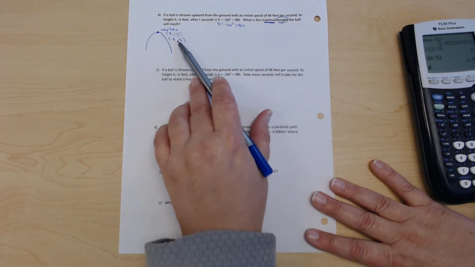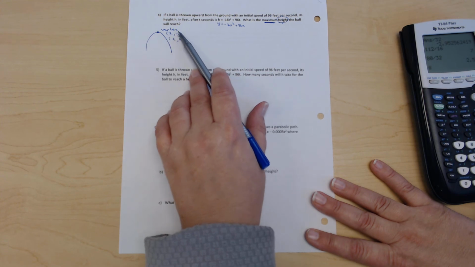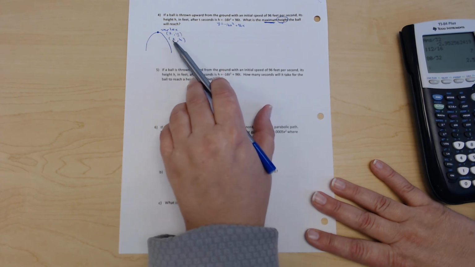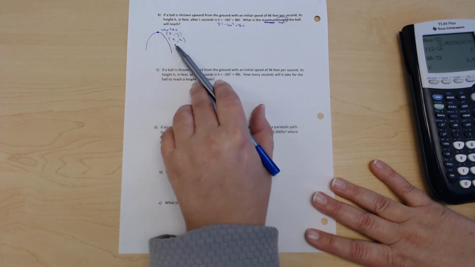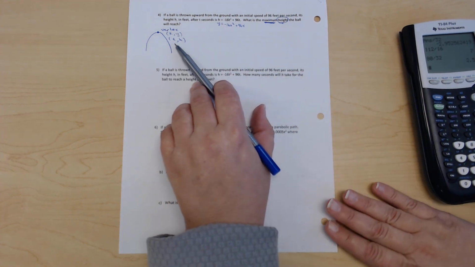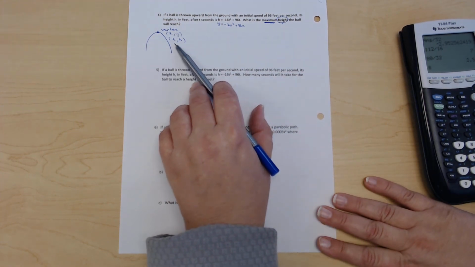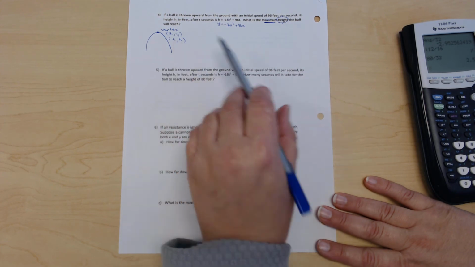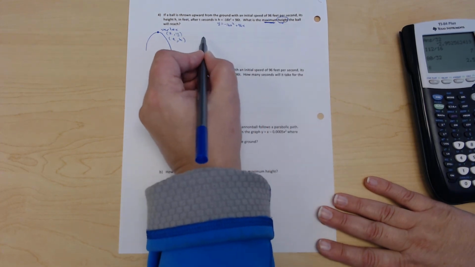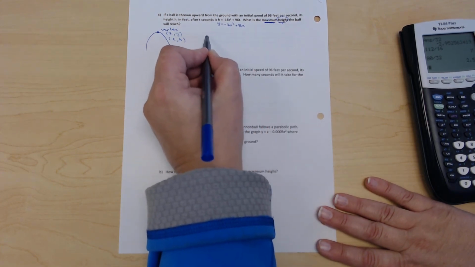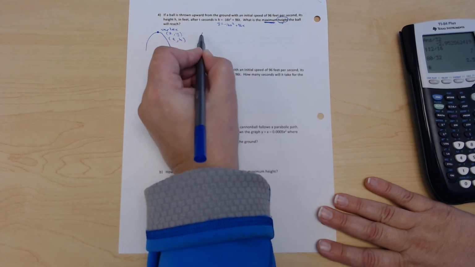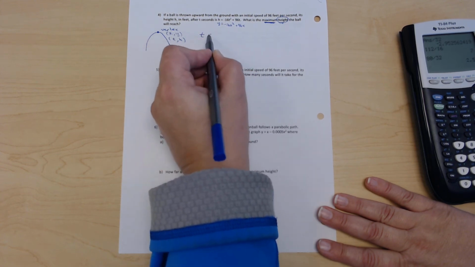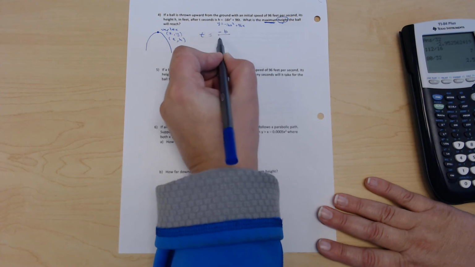The only thing is, to find the vertex I have to find x first, or t first. So I'm going to do exactly what I did in the last problem. I'm actually going to find t first, so it'll be good practice like the last problem. The x coordinate, or t for specifically the vertex, is the opposite of b over 2a.